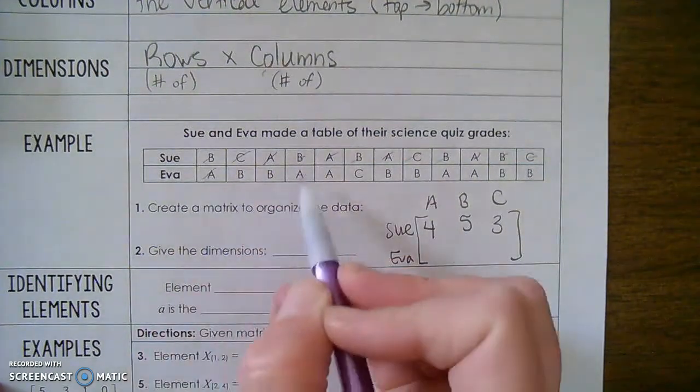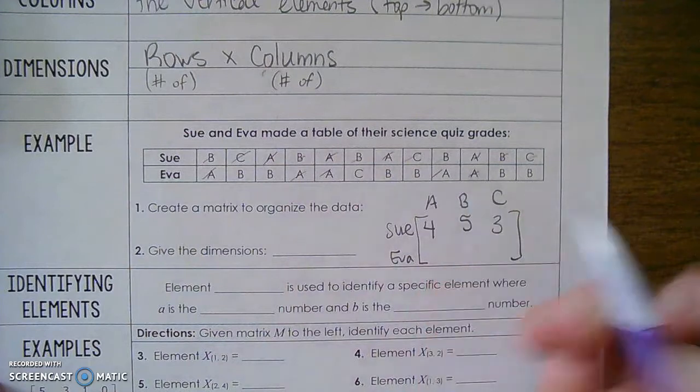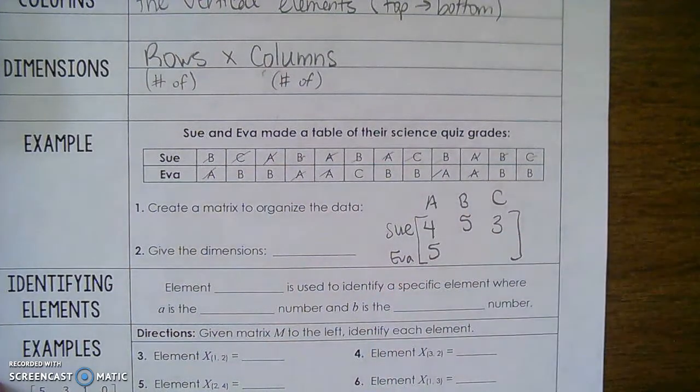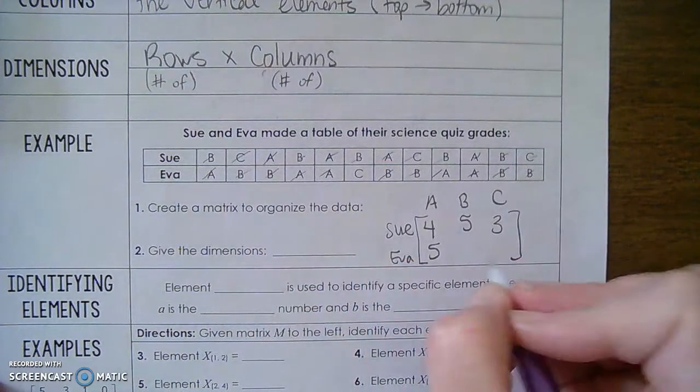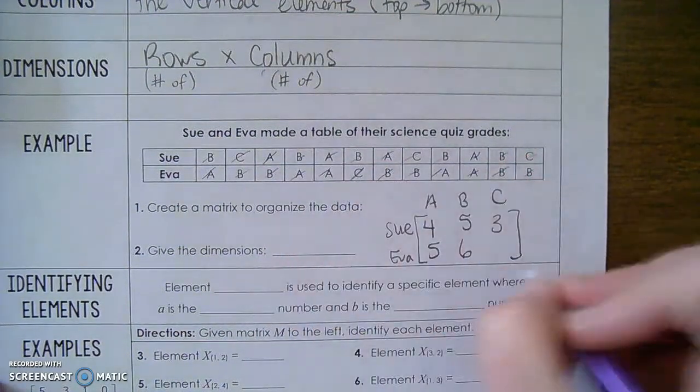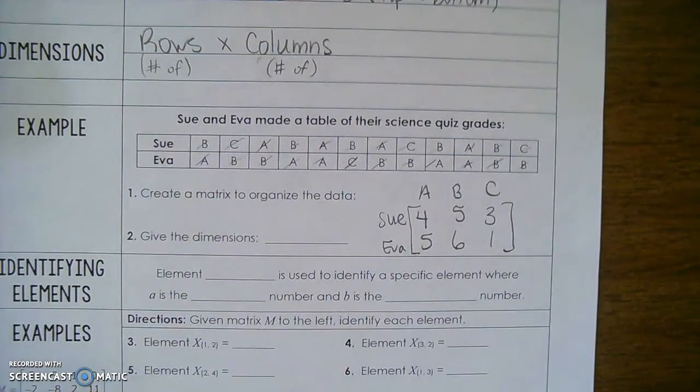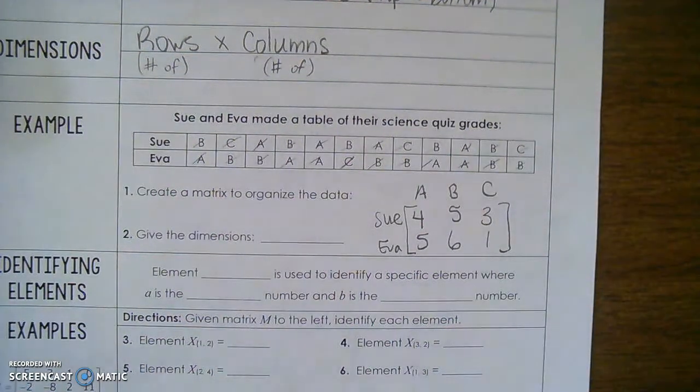Eva has 1, 2, 3, 4, 5 A's, 1, 2, 3, 4, 5, 6 B's, and just 1 C. So there is an example of how you can take data that's kind of all over the place, and now it's much easier to compare their quiz grades.